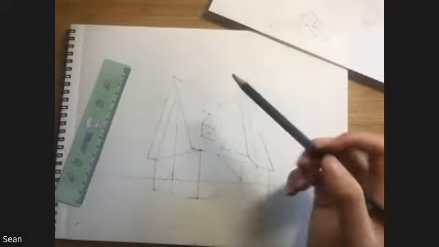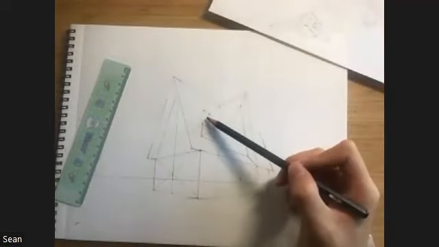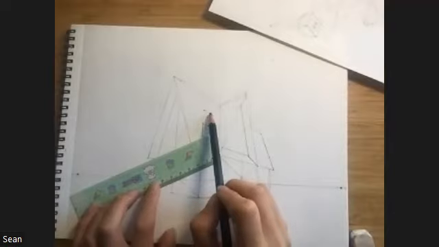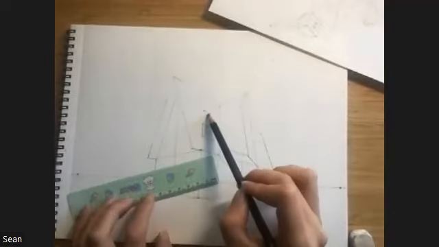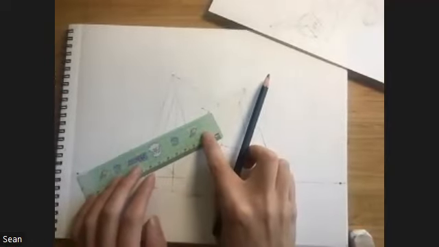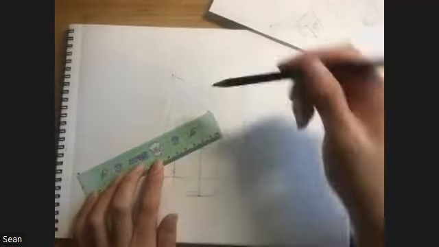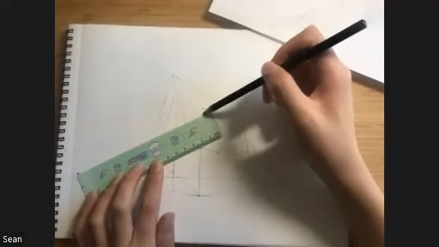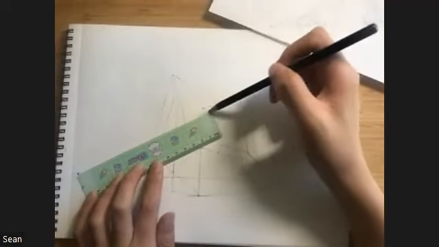And then what we do is we draw another line from this point at the very top to the vanishing point. So make sure you line it up and draw softly, only a little bit. We don't need a lot. Softly like that. That's the top of the roof.